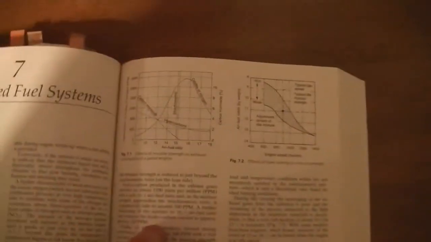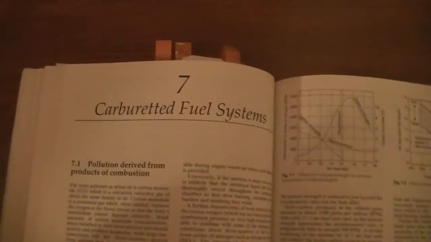I know that even the V6 in my Ford Escape, which is by no means a performance vehicle, is making 260 horsepower. That would have been unheard of 20 years ago for a V6.